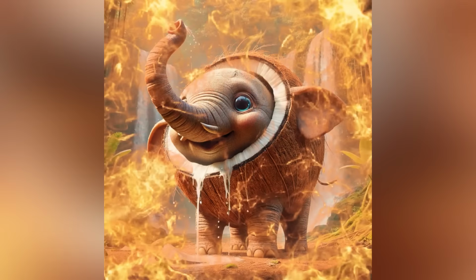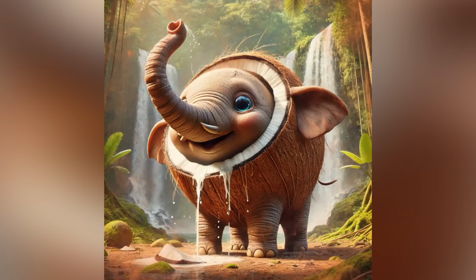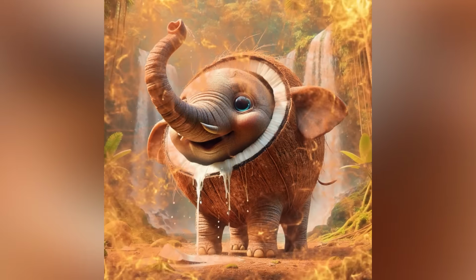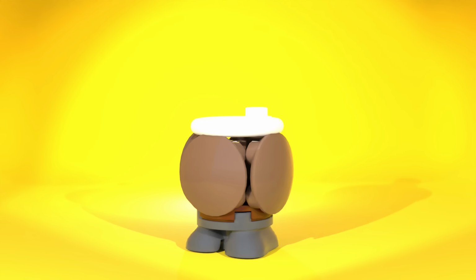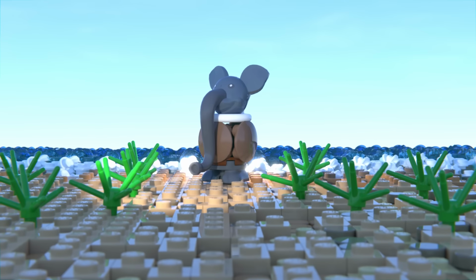Cocofanto Elefanto. Without going too far, let's make a similar one to the previous character, Cocofanto Elefanto. This is an elephant made out of coconut. I used smooth round parts for the body and made him cartoon ears. He looks like he belongs on a tropical island.